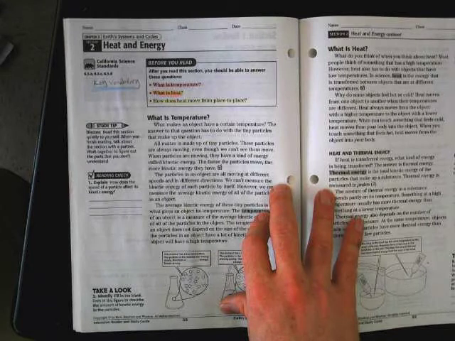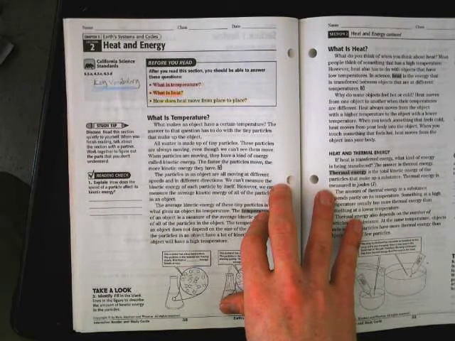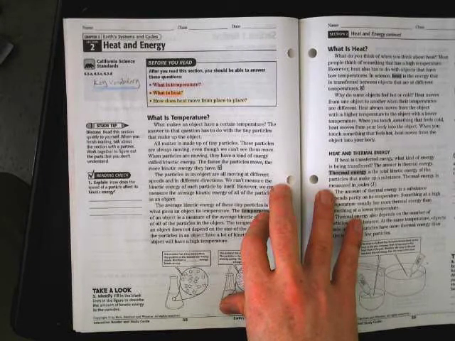The particles in an object are all moving at different speeds and in different directions. We can't measure the kinetic energy of each particle by itself. However, we can measure the average kinetic energy of all the particles in an object. The average kinetic energy of these tiny particles is what gives an object its temperature. The temperature of an object is a measure of the average kinetic energy of all the particles in the object.